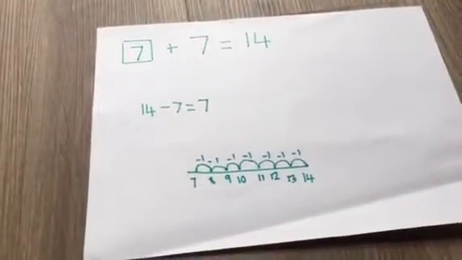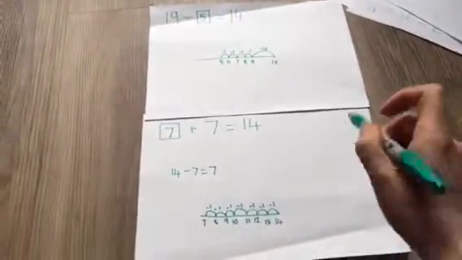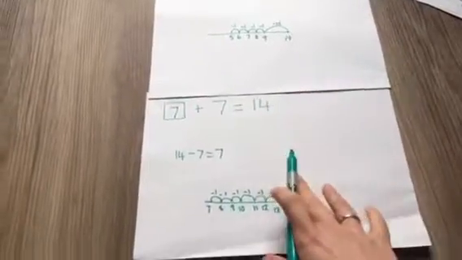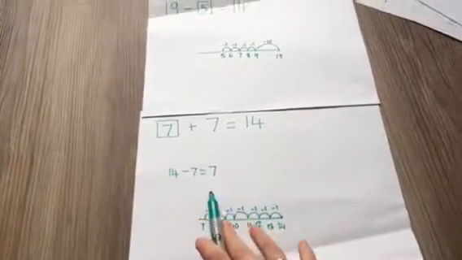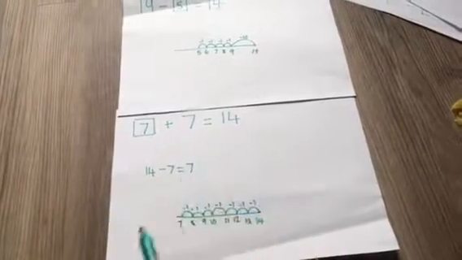Now the inverse method can be quite tricky because at times you're not actually doing the opposite, you're doing the same, but at times you're then doing the opposite. So we always encourage the children to talk about the problem to work out what they need to do.